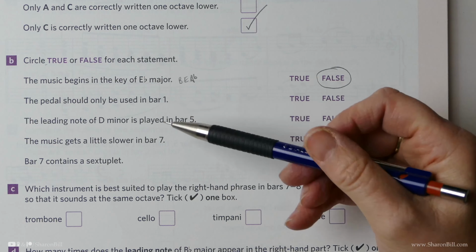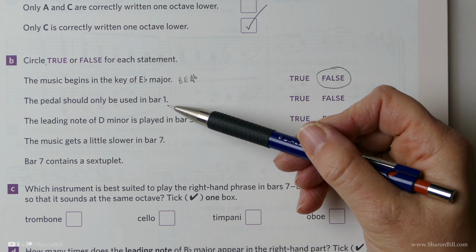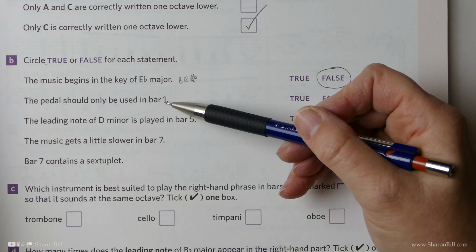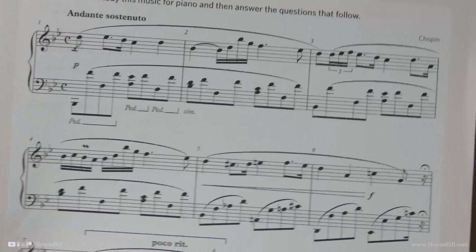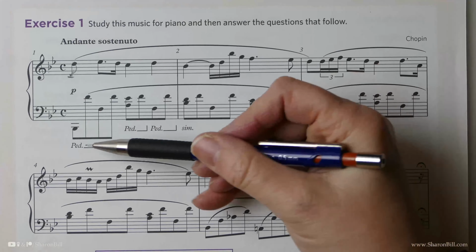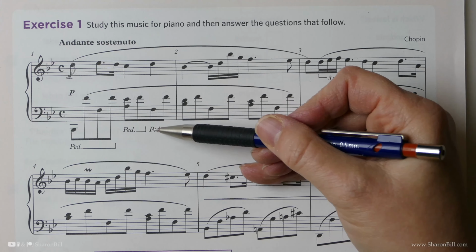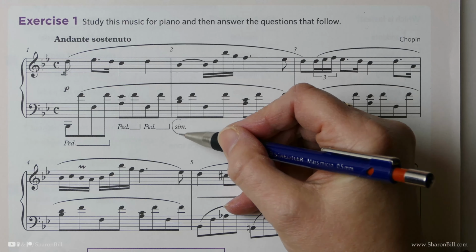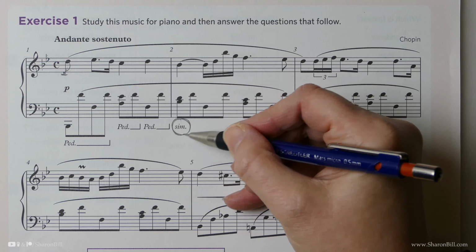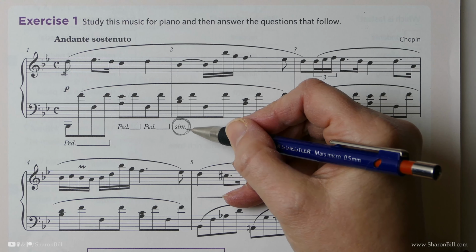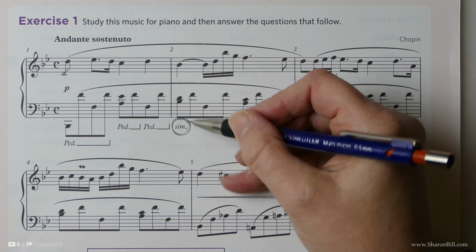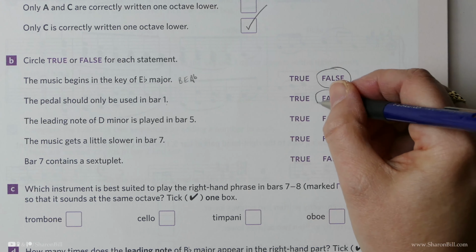Is it true that the pedal should only be used in bar 1? It is used in bar 1. We've seen that already, but is that the only place? Although there are only pedal markings in bar 1, this is the important thing to look out for: simile, which means carry on in a similar fashion. So actually that means we should be pedaling the whole way through. And so that is false.